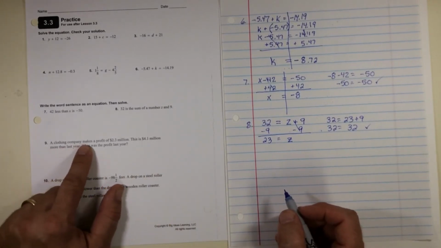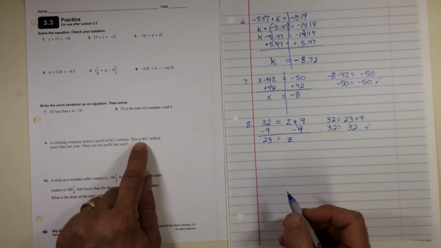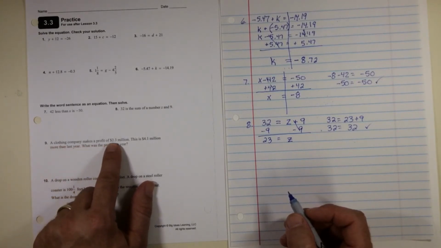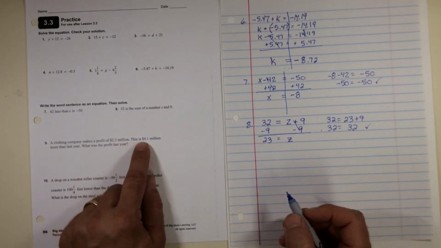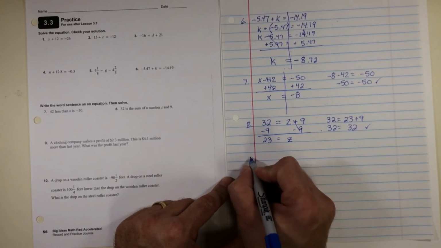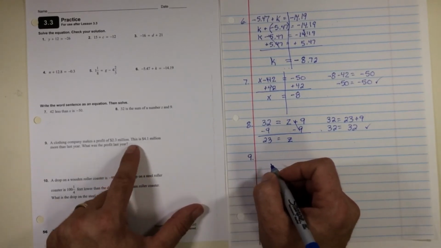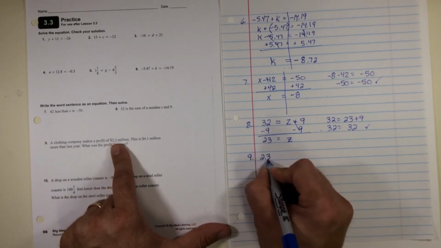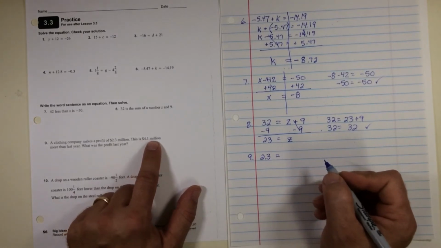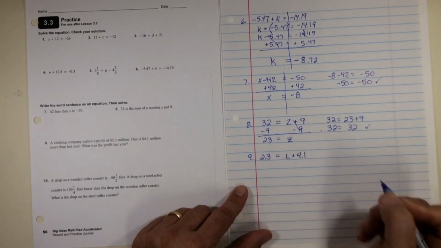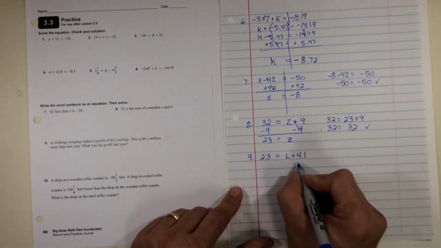A clothing company makes a profit of 2.3 million. This is 4.1 million more than last year. What is the profit from last year? So we'll use a variable for last year. Let's call it L. 2.3 million is 4.1 million more than last year. So L plus 4.1. I'll subtract 4.1 from each side.